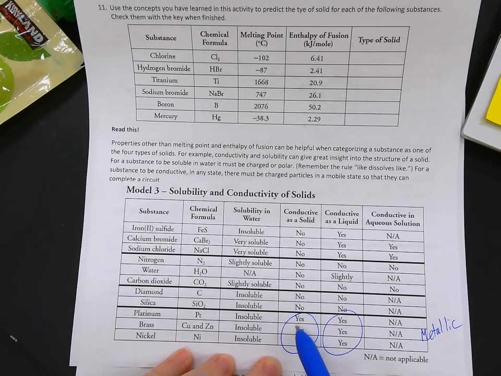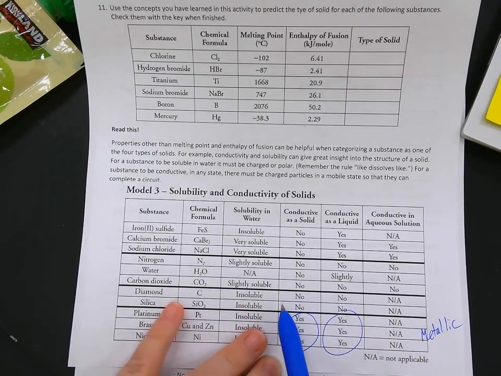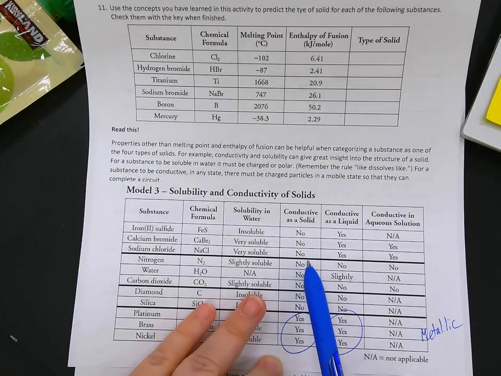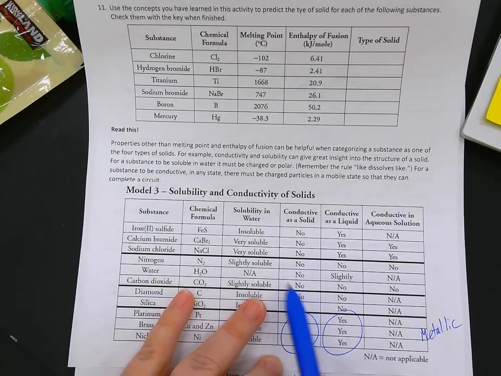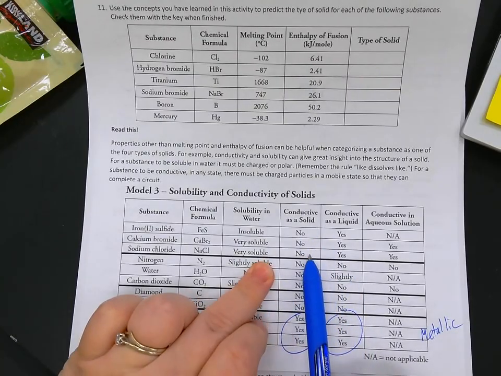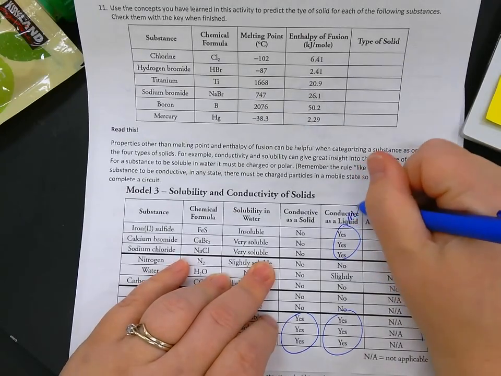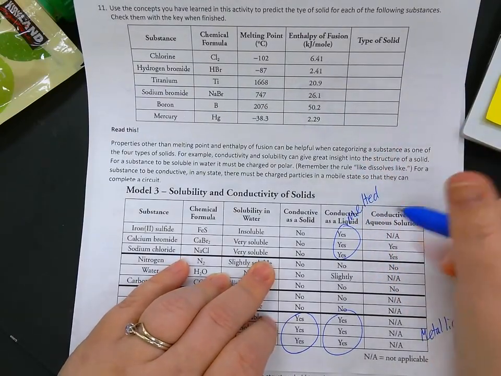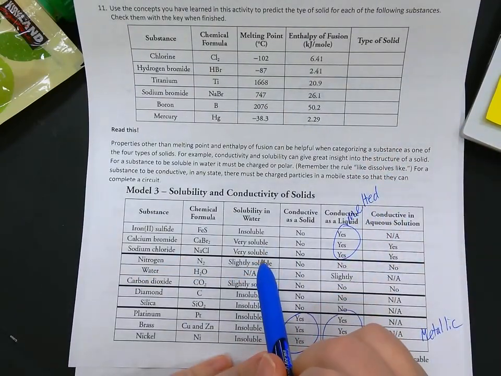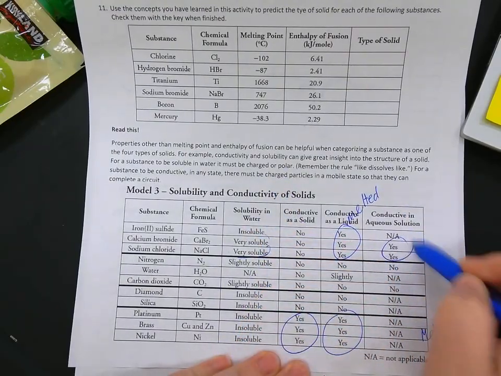When we're looking at our covalent networks, those generally are not conductive. Our covalent substances are not conductive in any state, but our ionic ones are when they are melted, or if they are dissolved, conducted as an aqueous solution.